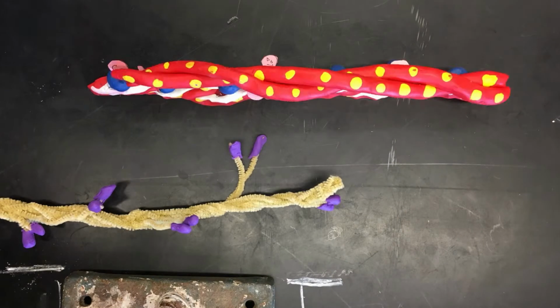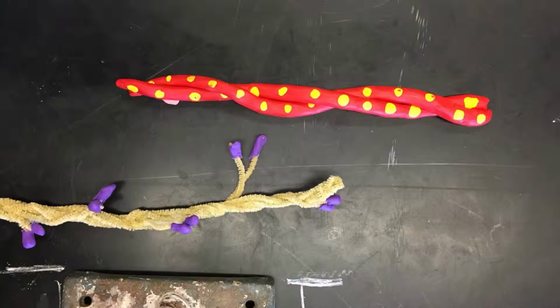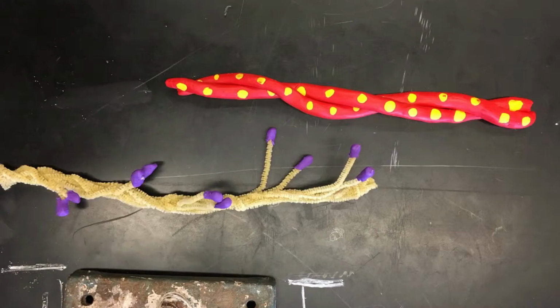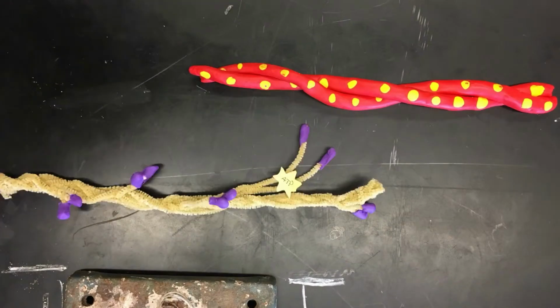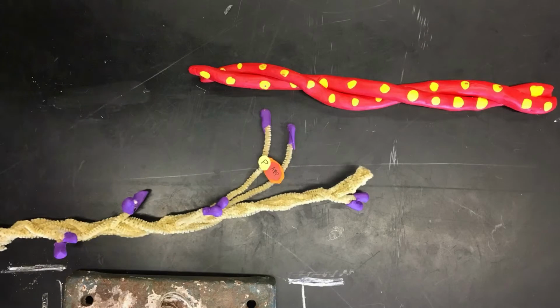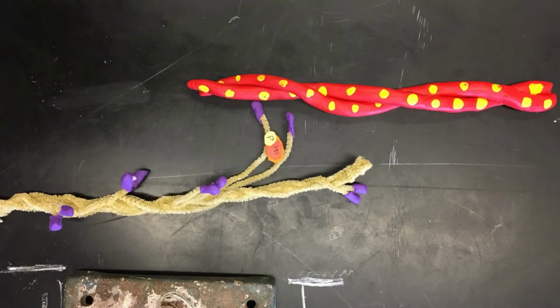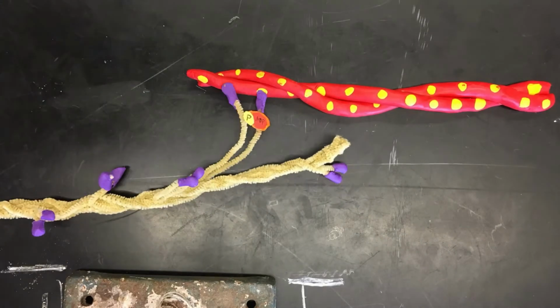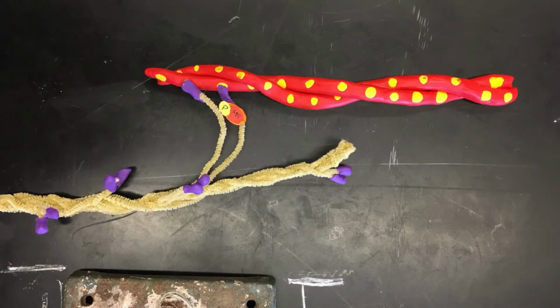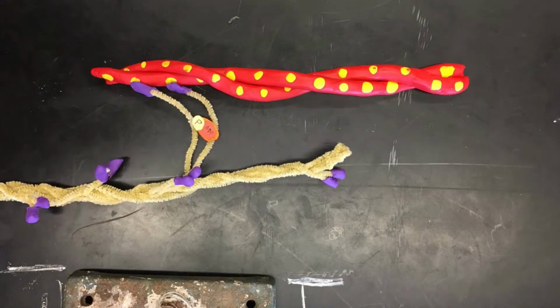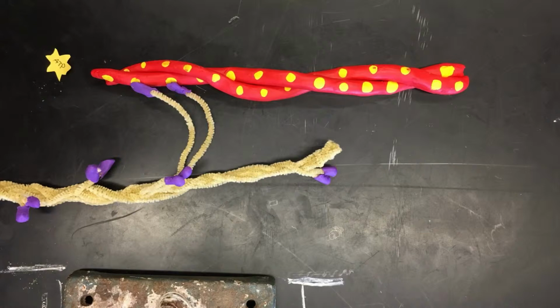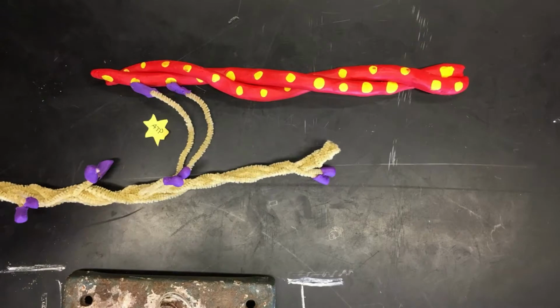As the tropomyosin moves out of the way, the binding sites are exposed. Muscle contraction begins when a bound ATP molecule hydrolyzes into ADP and an inorganic phosphate. This causes the myosin head to extend and attach to a binding site on the actin, forming a cross bridge called the power stroke.